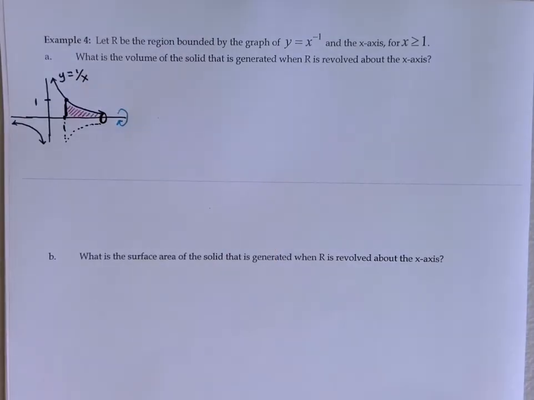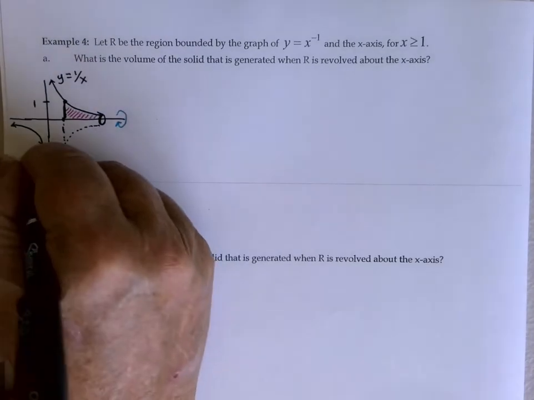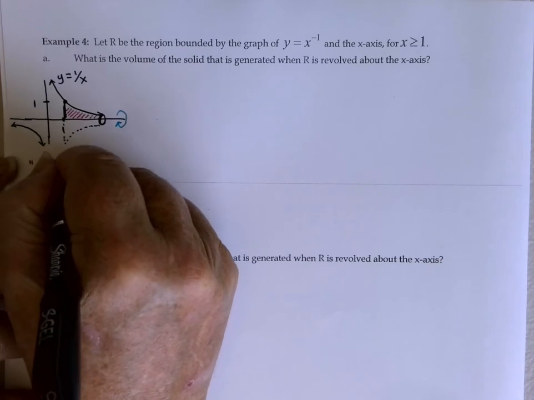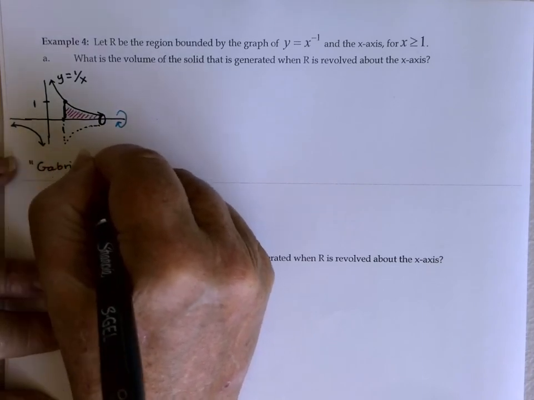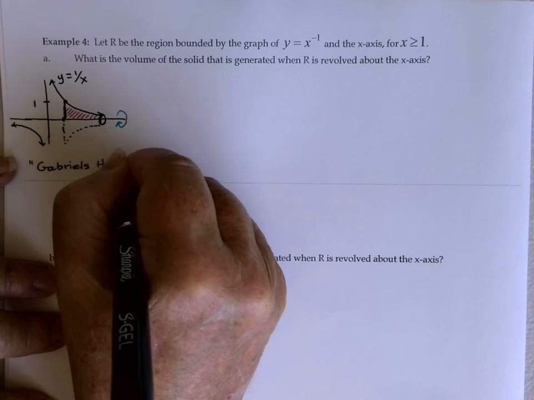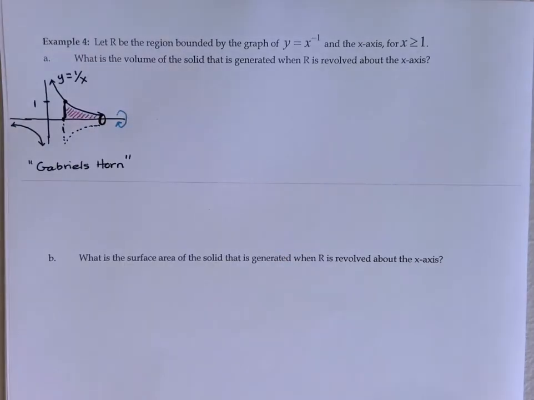In fact, there's a name given to this. This is a very famous mathematical problem. We call this Gabriel's horn.